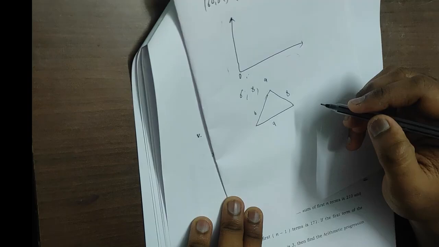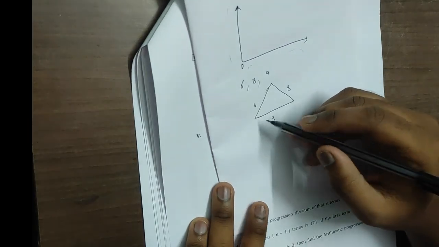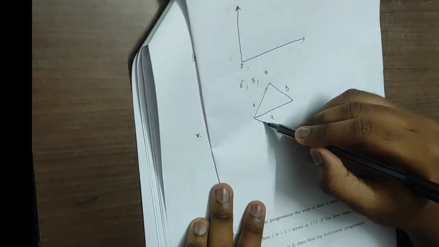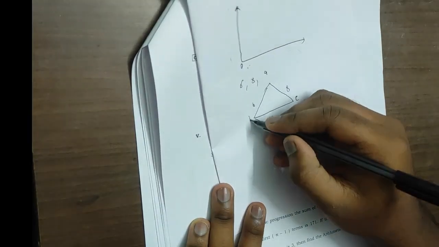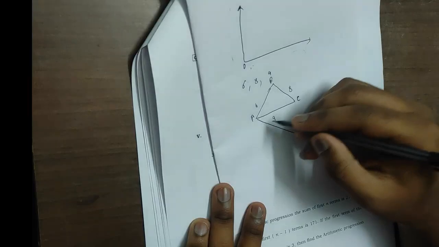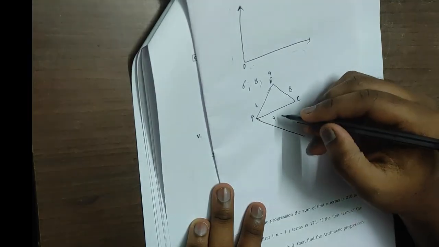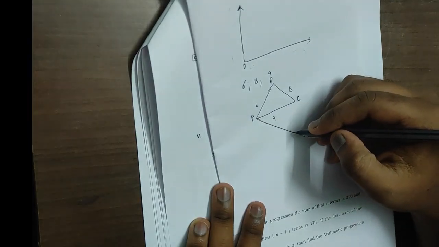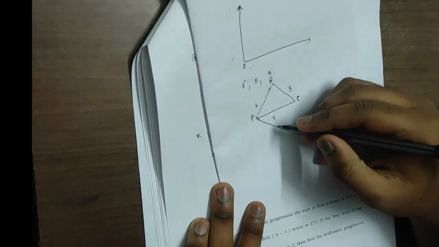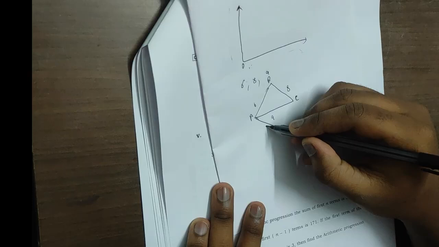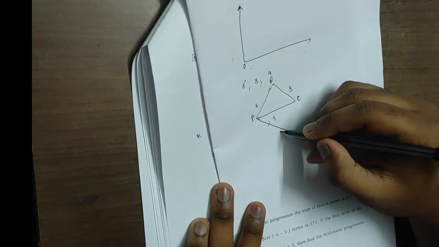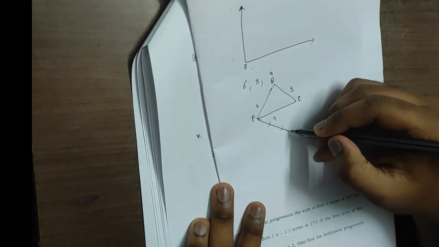Then draw a line here making an acute angle with this point. We'll consider these points as A, B, C. Draw a line, it has to make an acute angle. Now they asked 2 by 3 of the original, so cut this thrice taking a small segment.